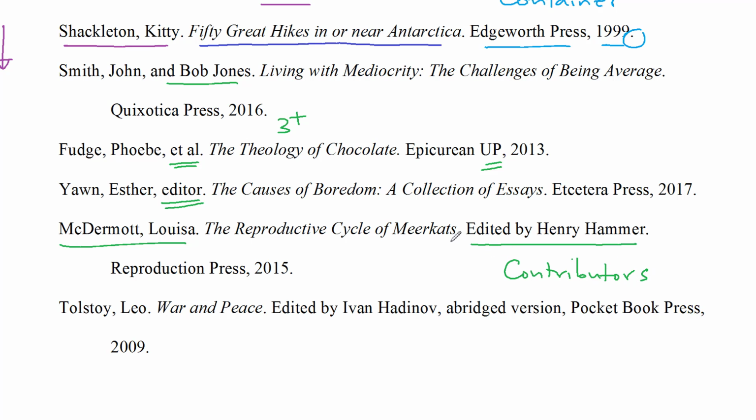Okay, and there's a small mistake here. This should have a comma here. Everything in the container is separated by commas. So we insert the contributor's name here. There could be other contributors too. You could have a translator, for instance, but in this case we'll keep it simple. We just have a regular editor.